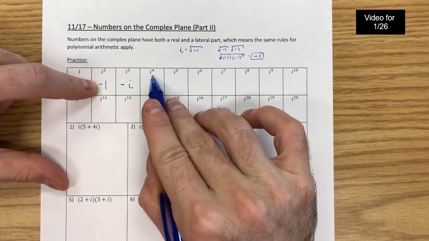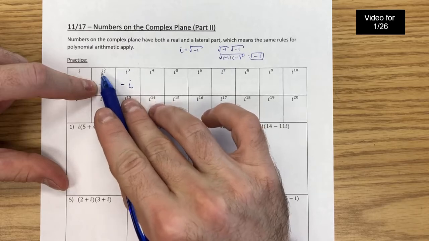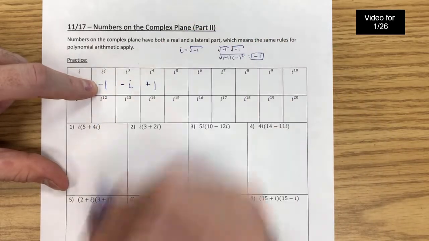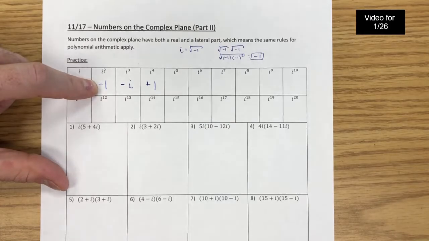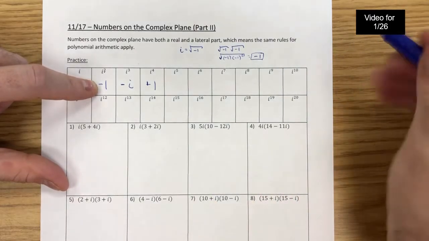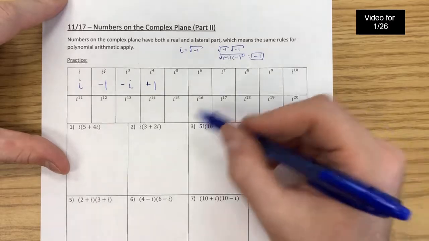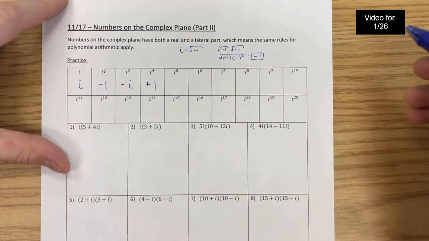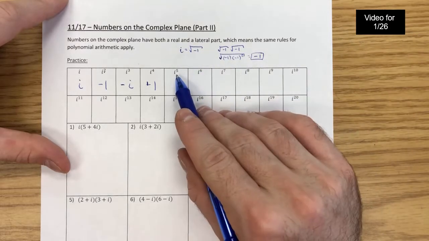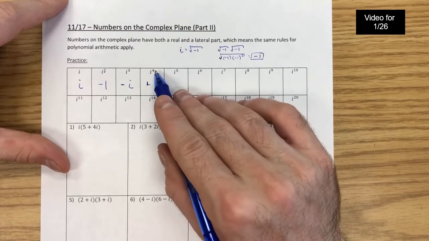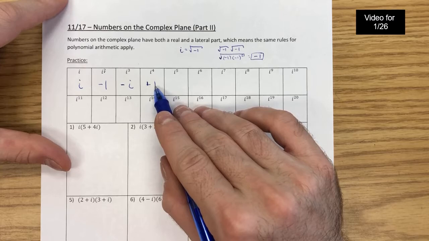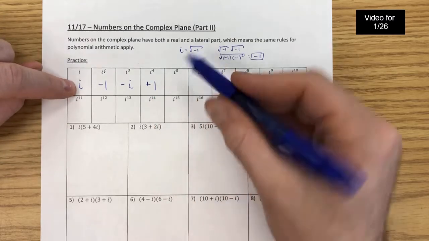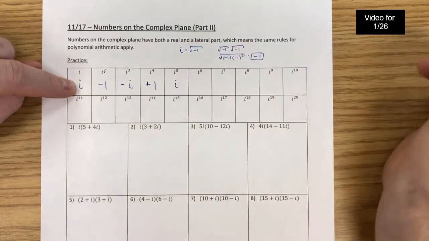And i to the 4th is i squared squared, so what is -1 times -1? I'm going to get a +1. So far, so good? Well, if I keep multiplying the square root of -1 times itself again and again, here I have i to the 5th. Well, I know i to the 4th is 1. I know i to the 1st is i, so 1 times i is i.